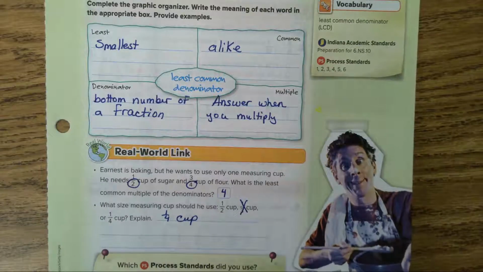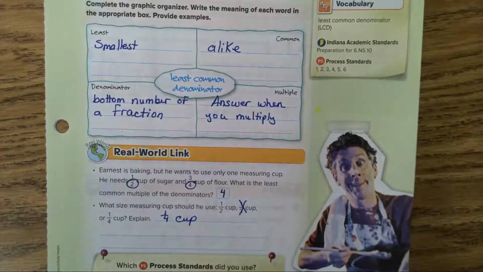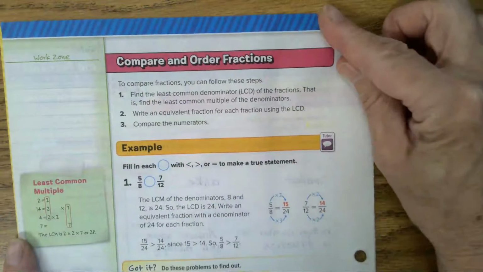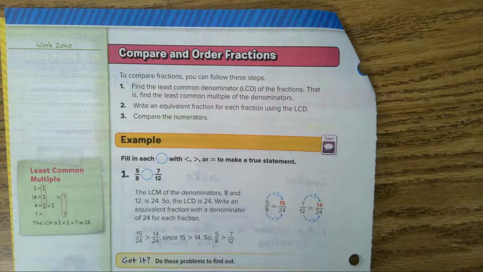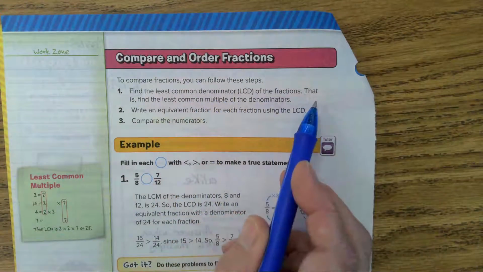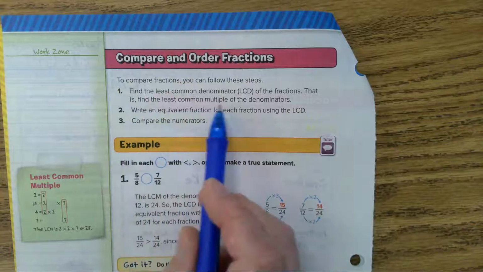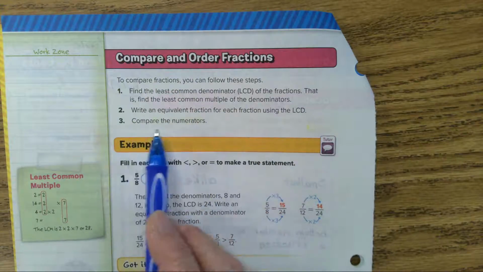But okay, now let's go on to the next page, 130. Compare and order fractions. To compare, you can follow these steps. Find the least common denominator of the fractions, that is, find the least common multiple. Write an equivalent fraction, and then compare the numerators.